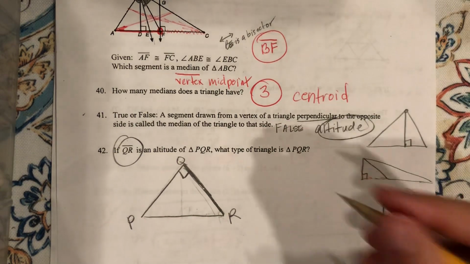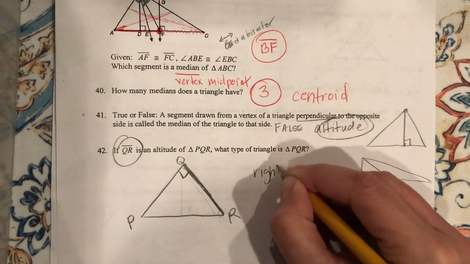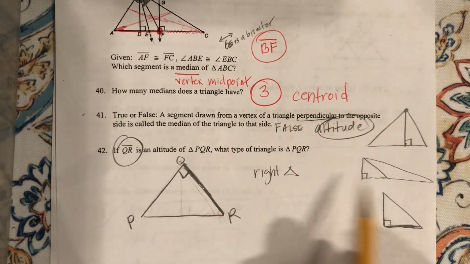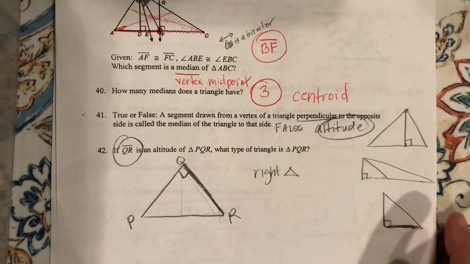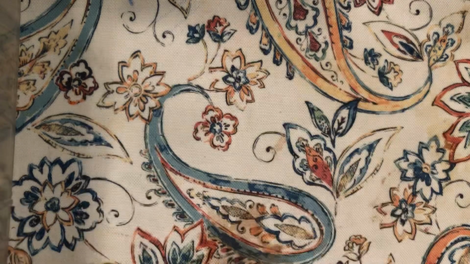What type of triangle is PQR? It's a right triangle. Because remember, that's what we talked about. The altitudes of a right triangle, 2 of them are the sides because they're already right angles. All right, and let's finish it up here at the big finish.